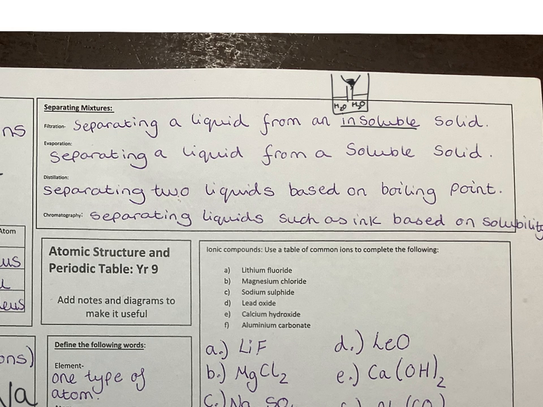Separating a liquid from a soluble solid. So evaporation is when you've got something like salt and water and you have to heat it up. The water will evaporate off and you'll be left with the salt behind as a solid. The reason you have to do it that way, you can't filter it because it's bonded inside, it's soluble, it's dissolved in the water. Distillation then, a little bit more confusing, separating 2 liquids based on their boiling points.